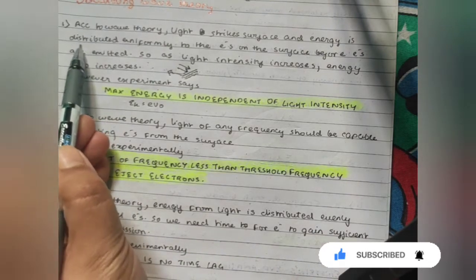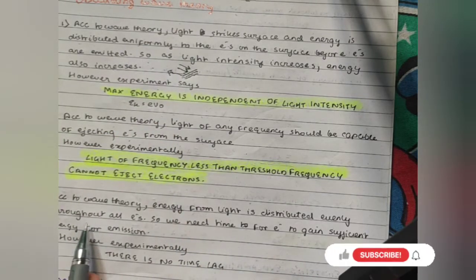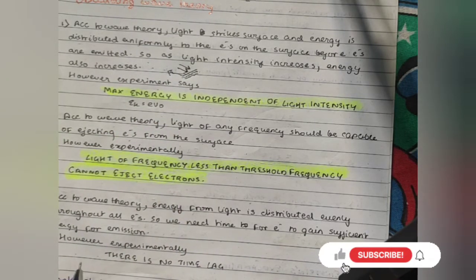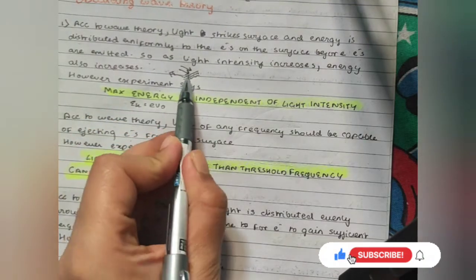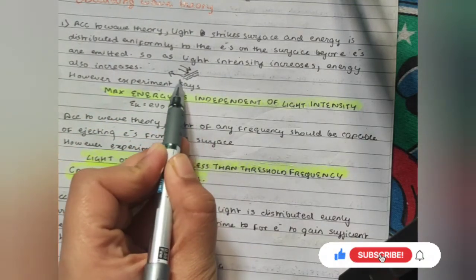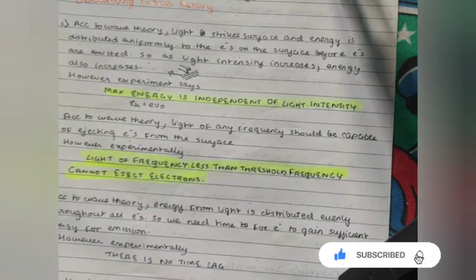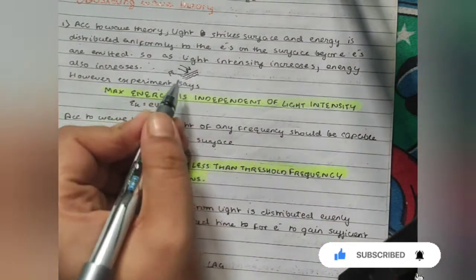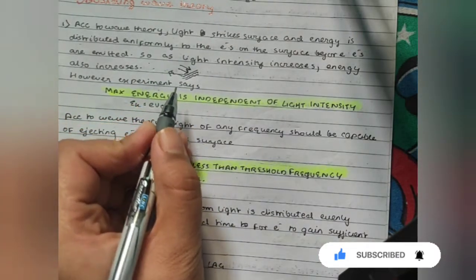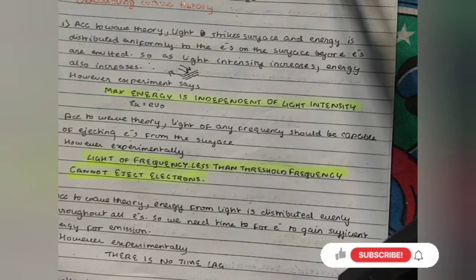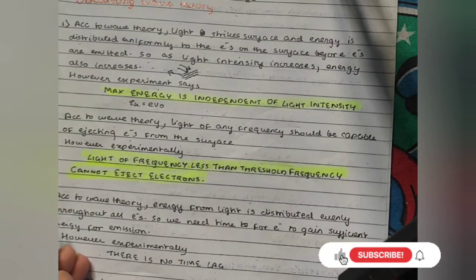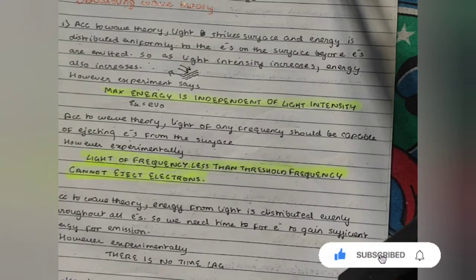So by the time it reaches the surface and distributes itself uniformly, we will see that some time lag is there. But we saw in the laws of photoelectric effect that there is no time lag. So the third statement is also against the wave theory.